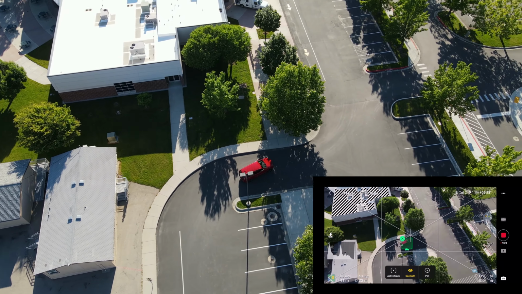So I'm going to move forward and let's see how it tracks. I am full stick forward on the drone right now. And look at that. It kept the camera right on her. So this is kind of a demo of what this will do. And obviously as I stay on top of her, it has an easier time tracking her.